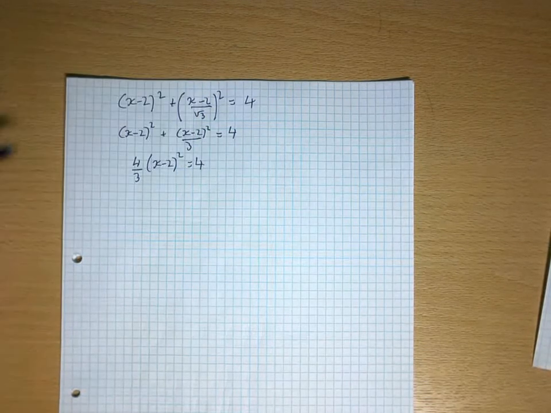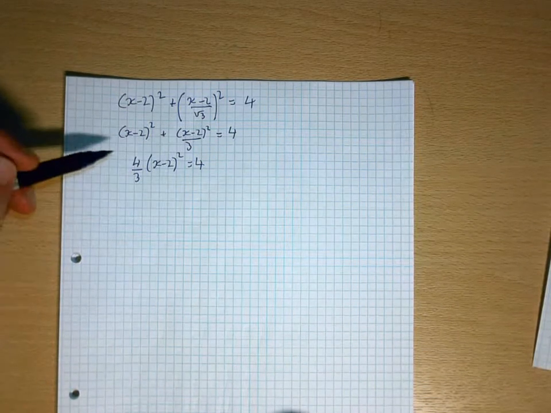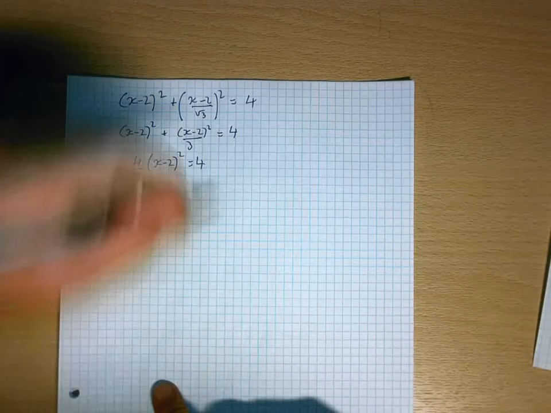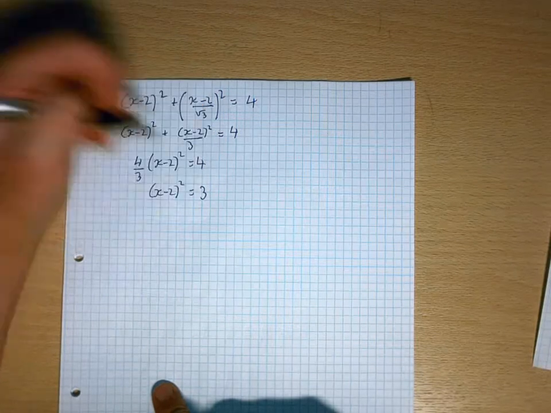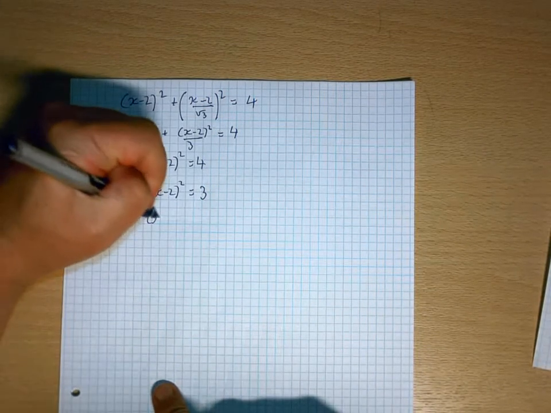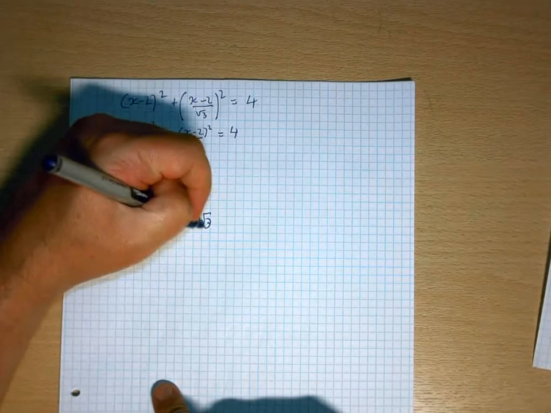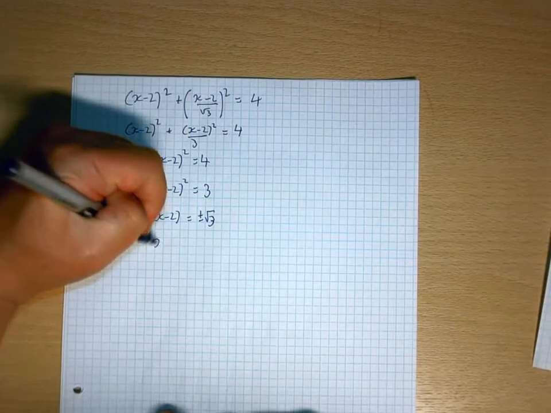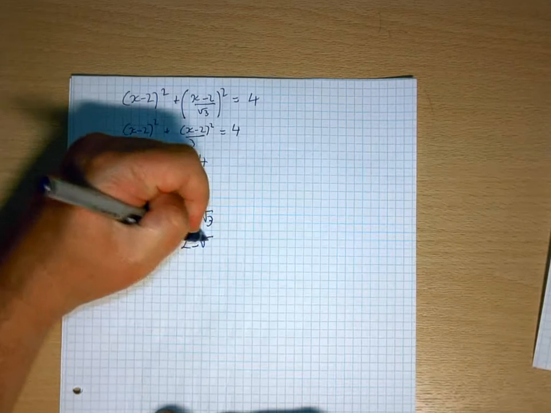And that saves you quite a lot of time dealing with expanding quadratics and then factorizing them again. Do your cross multiplying here, and you end up with x minus 2 squared equals 3. The 4's cancel, leaving you that. So x minus 2 is going to be plus or minus root 3. So x will be 2 plus or minus root 3.